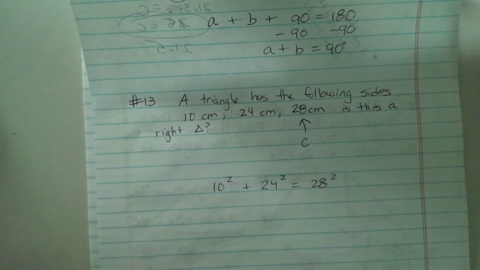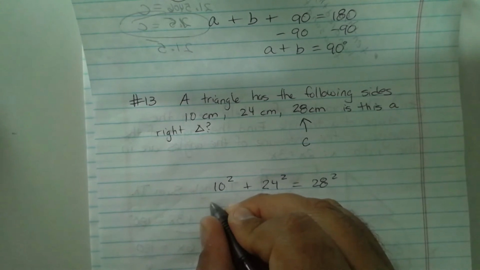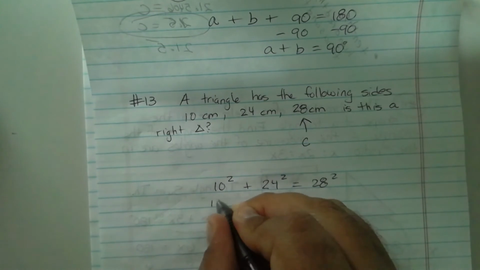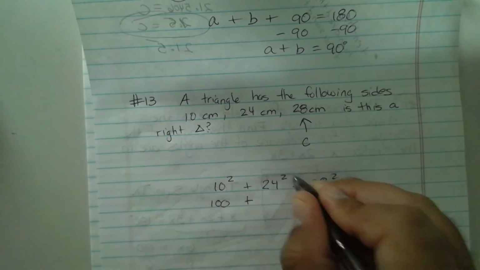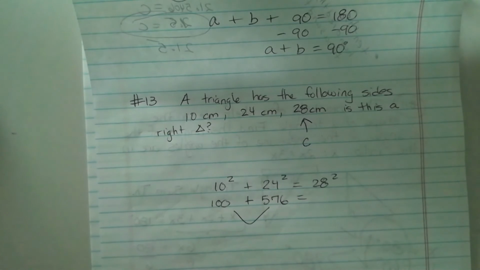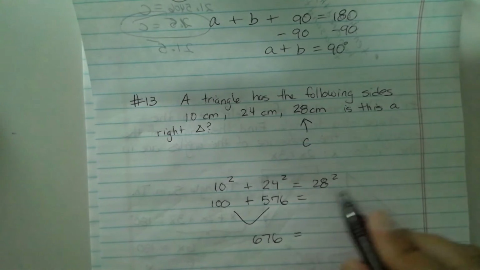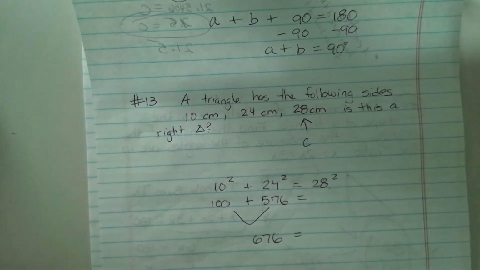So let's work it out. What's 10 squared? 100. What is 24 squared? 576. Well, guys, what's these two combined? 676. So if 28 squared is also the same as 676, then it is a right triangle. What's 28 squared? 784.